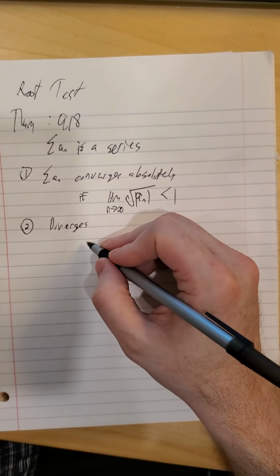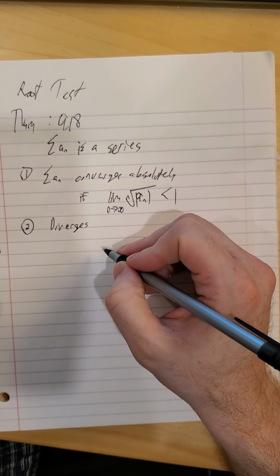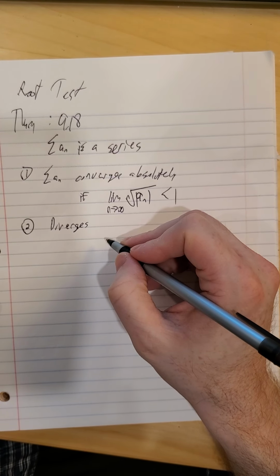We know it diverges if that limit is greater than 1 or goes to infinity.